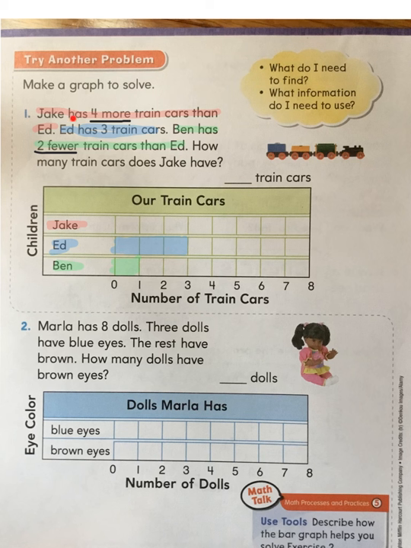Now Jake, it says, has 4 more train cars than Ed. So he has the same number as Ed plus 4 more. So I'm going to use my red and color in the same amount that Ed has, but then I have to have 4 more. So 1, 2, 3, 4. Or it could be 3 plus 4 equals what?